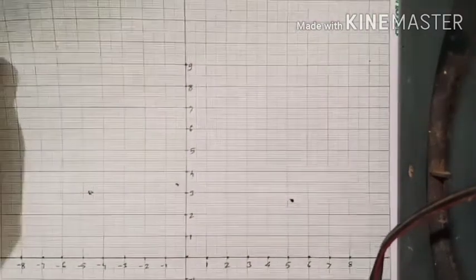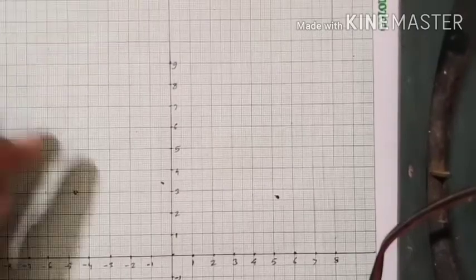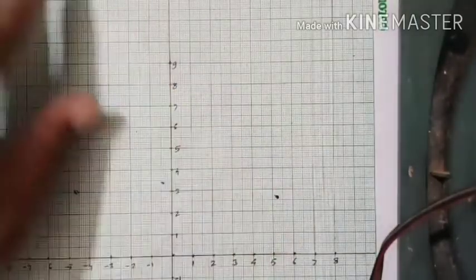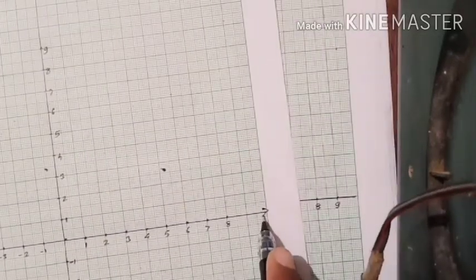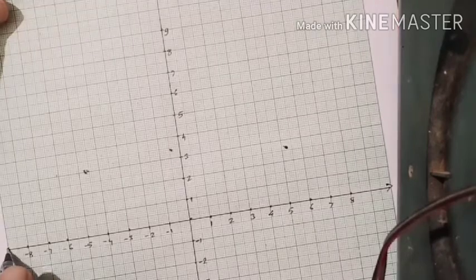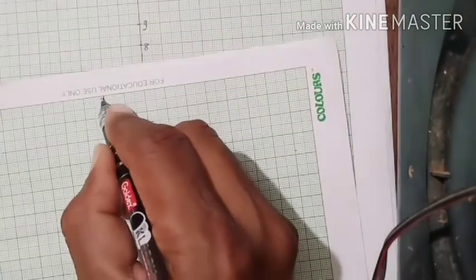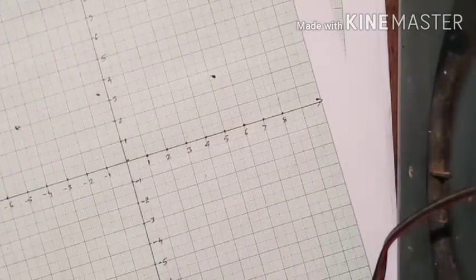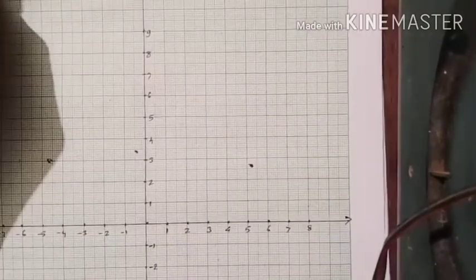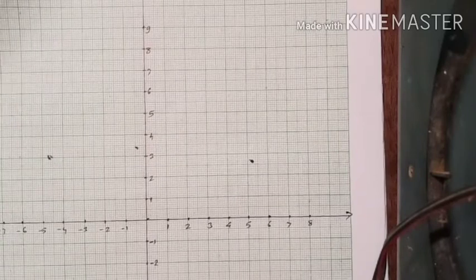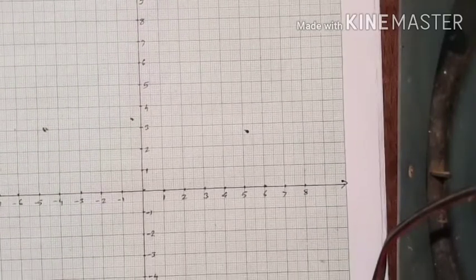In this way you have to draw the graph on the graph paper such that this is the x-axis and this is the y-axis, and we have to plot these points on the graph paper.